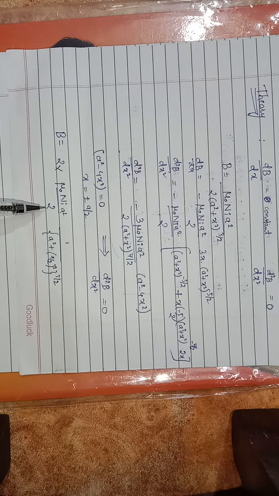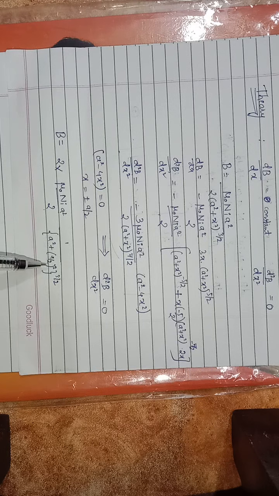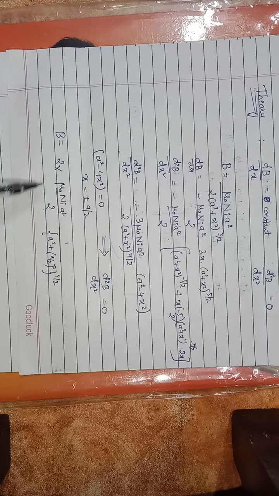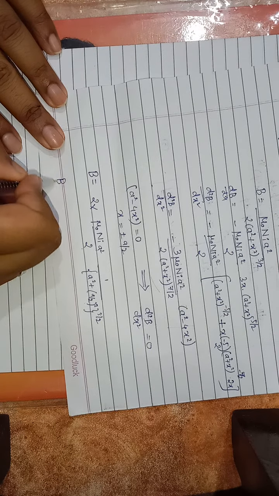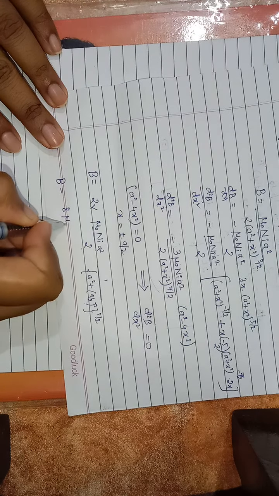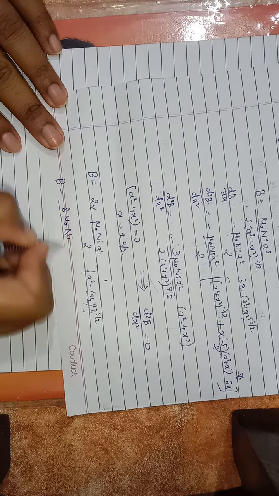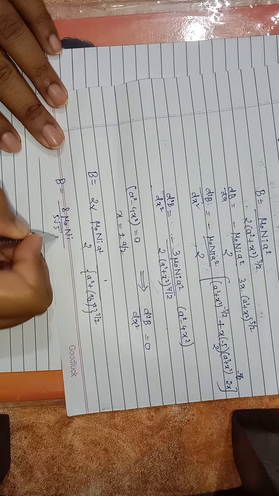Because you already know, in the case of a circular coil the magnetic field will be mu naught Ni a square divided by 2, 1 divided by (a square plus x square) raised to 3 by 2, but here we are having two coils, hence 2 into, and in this case x value is a by 2, hence we have written this. Again if you simplify this, you will get B is equal to 8 mu naught Ni divided by 5 root 5 a.